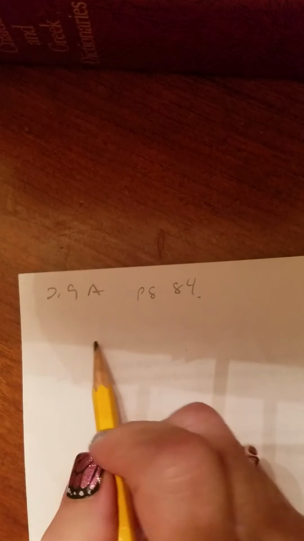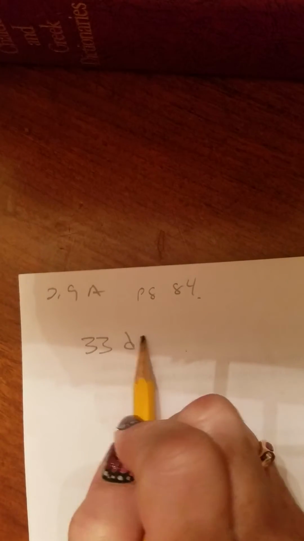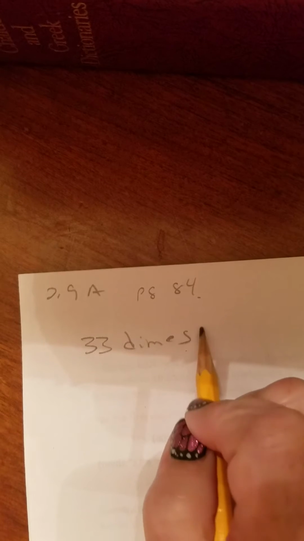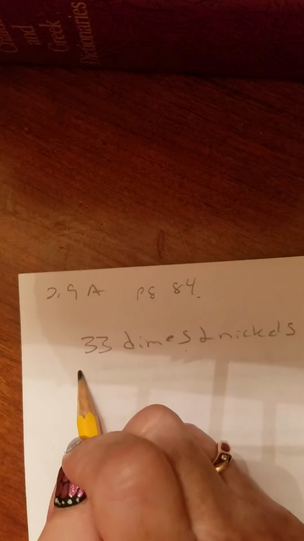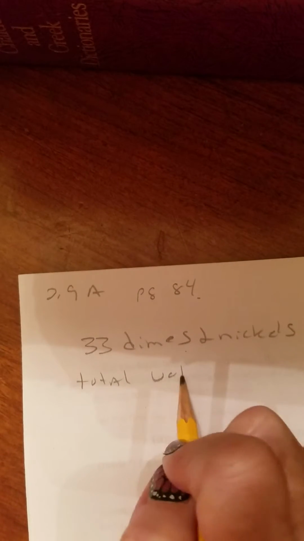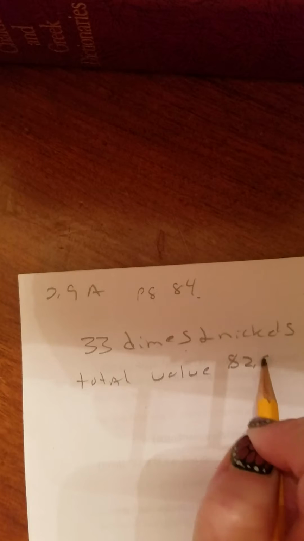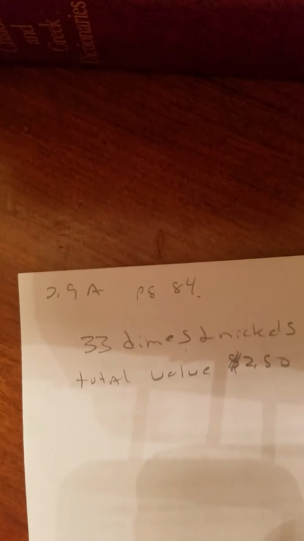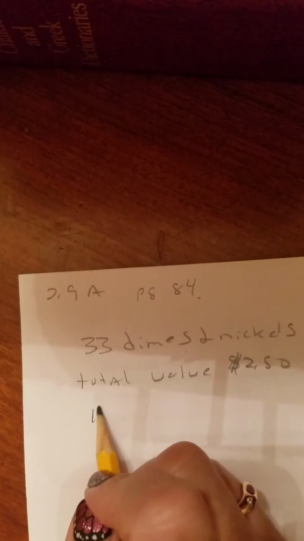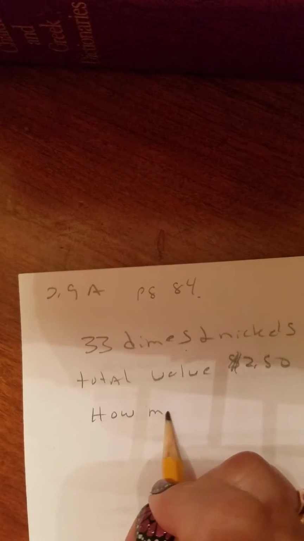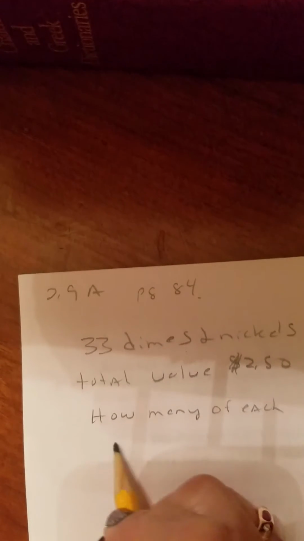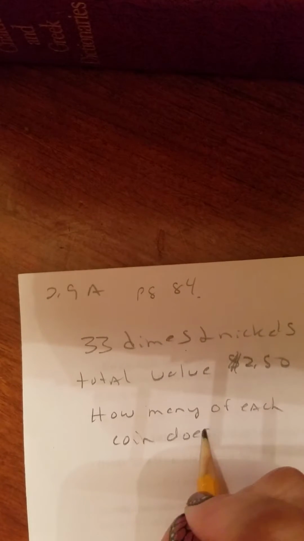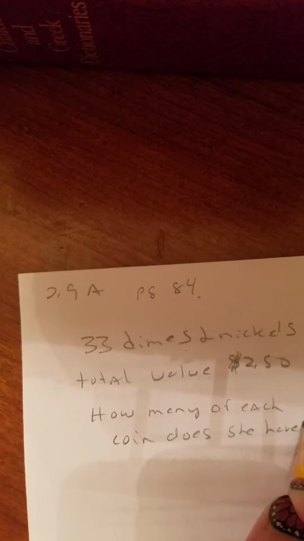But it says Marcy Perch has 33 dimes and nickels, with a total value of $2.50. How many of each coin does she have? So basically, how many nickels and how many dimes? How many of each coin does she have? That's the question.